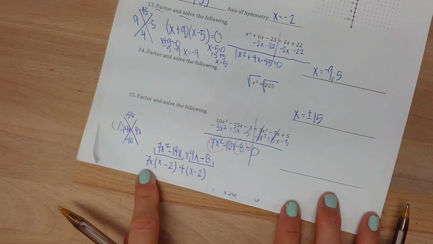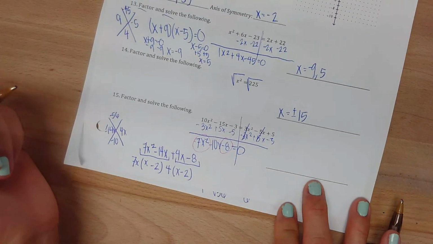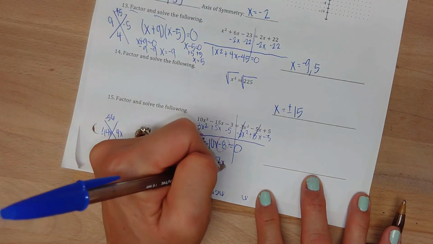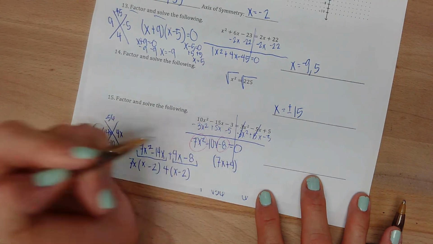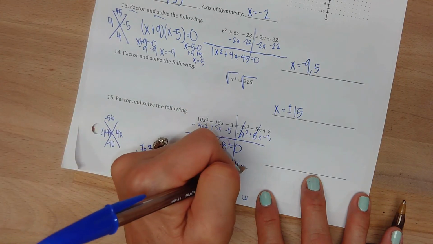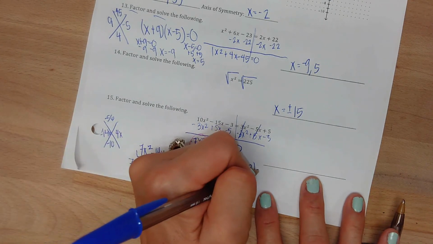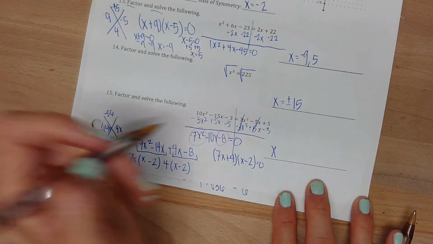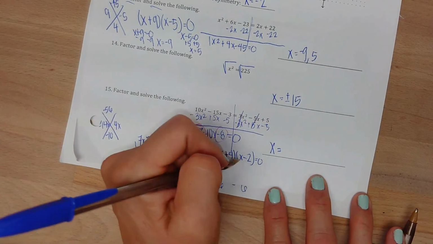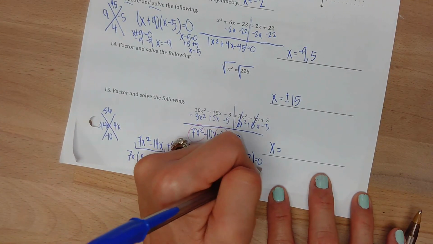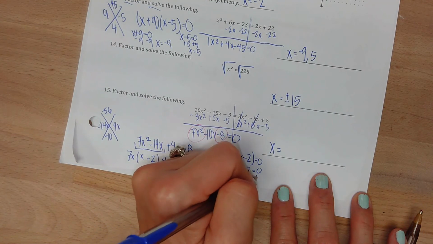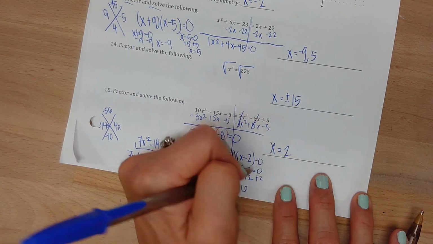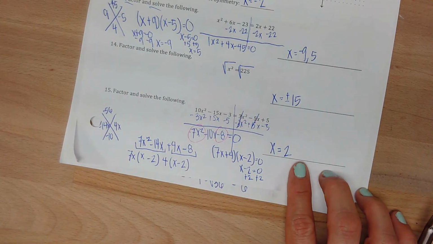Well, my parentheses are matching, so I know that I have 7x plus 4, and then x minus 2 equals 0. There it is factored. Now I need to solve. So I'll do this one first. x minus 2 equals 0. Plus 2, x equals a positive 2.